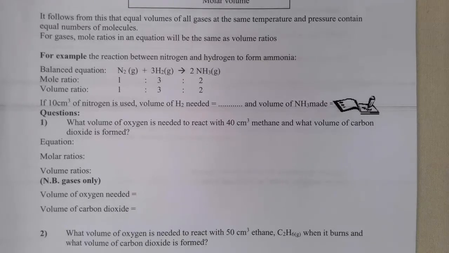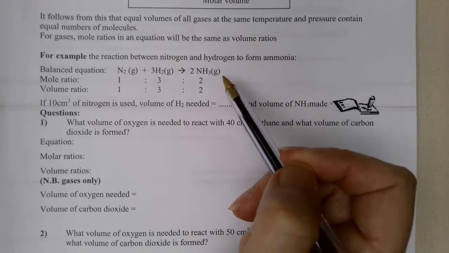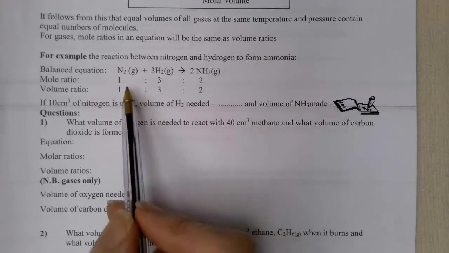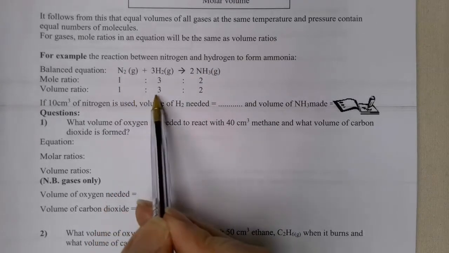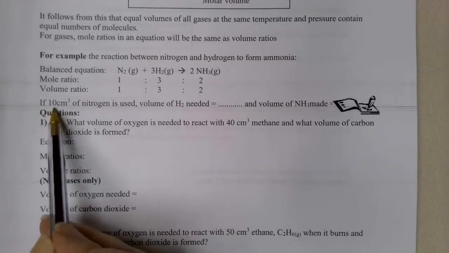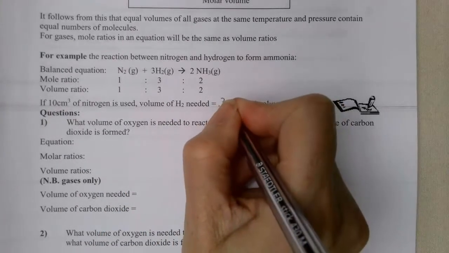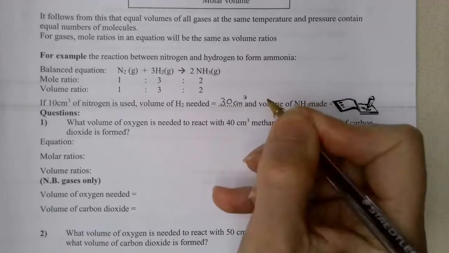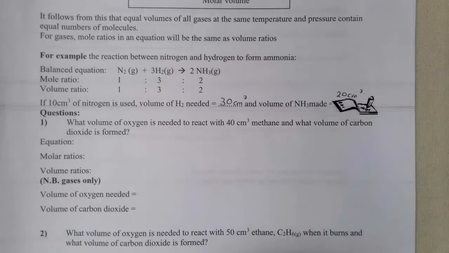And because we're dealing with gases rather than liquids or solids or solutions, we can say that the molar ratio and the volume ratio are the same, because the molar volume will always be the same number at the same temperature and pressure. So the molar ratio is 1 to 3 to 2, so my volume ratio will be 1 to 3 to 2. In other words, if I have 10 centimetres cubed volume of nitrogen, I will need 30 centimetres cubed of hydrogen, and I will make 20 centimetres cubed of ammonia.